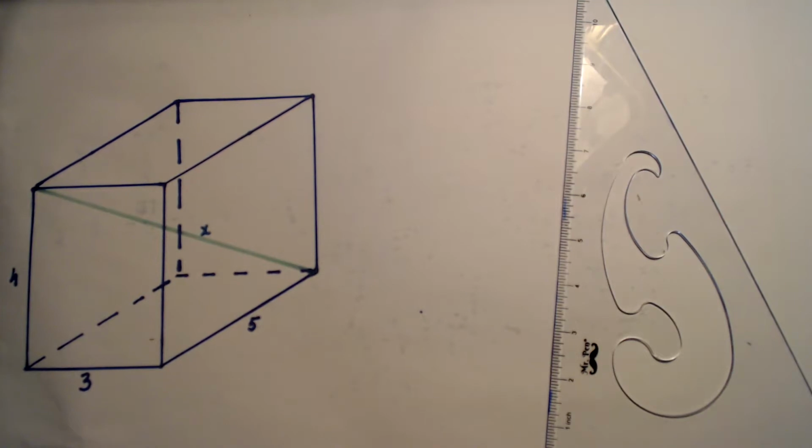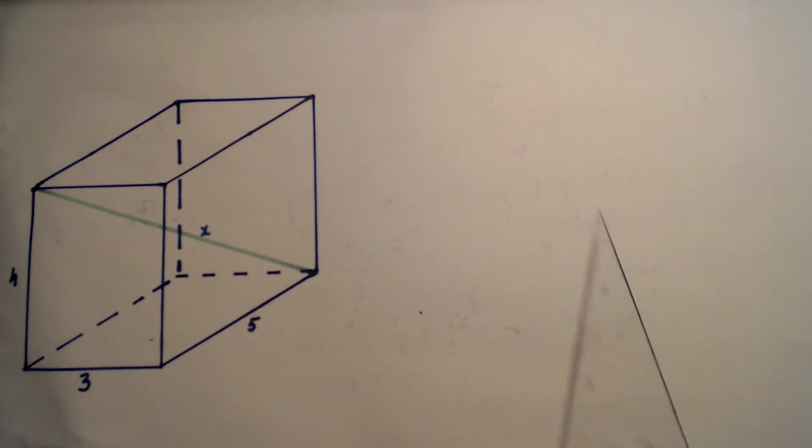The only information I have is that it is a rectangular box and it has these dimensions, 3, 4, and 5. So how would I go about calculating that distance x? Well, the way I'm going to approach this is, again, by using the Pythagorean theorem. Whenever I'm using the Pythagorean theorem, I'm always looking for right triangles. If I can find right triangles, I know that I can apply the Pythagorean theorem to them.